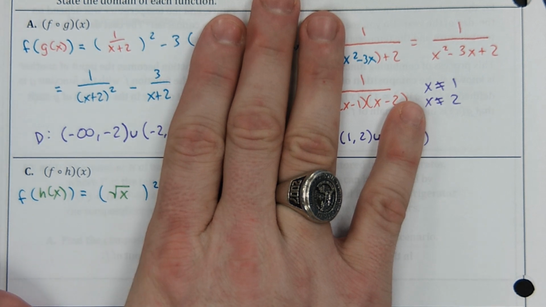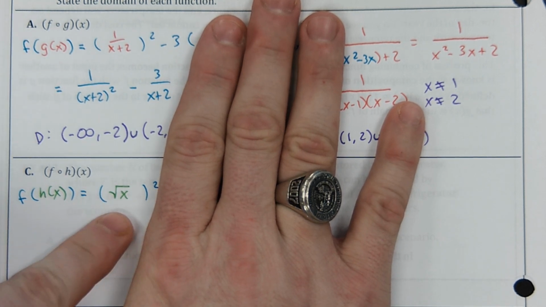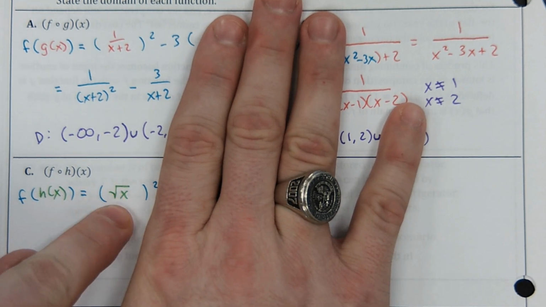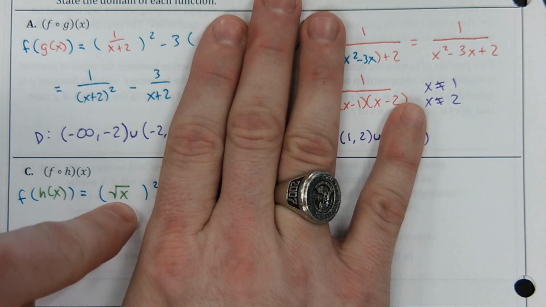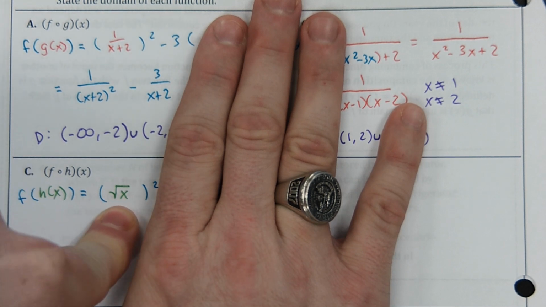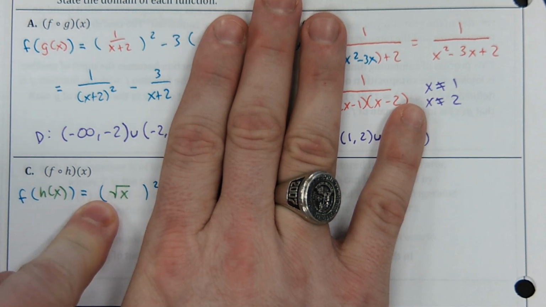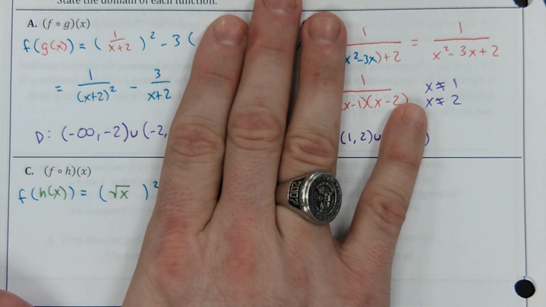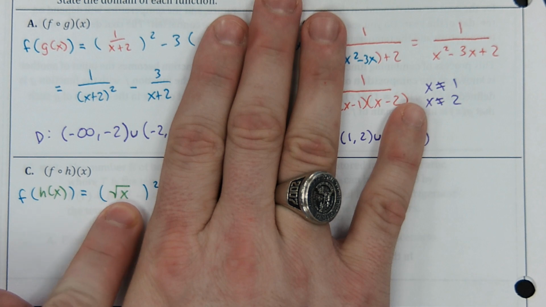But it's not. And the reason why is because you have prior knowledge. It's kind of like how deleted points, what are those things called? Removable discontinuities, holes in the graph. You have prior knowledge. Ooh, that was an x that I wasn't allowed to use, and that's why I have to mention it as a hole in the graph. You have prior knowledge before you simplify this, and you know that you cannot take the square root of a negative number in the real number system. So this thing's domain, even though this square root and this square cancel each other, is still x is greater than or equal to 0.